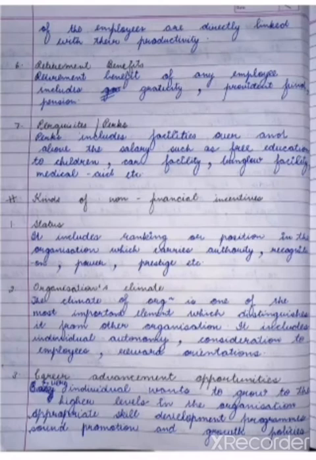Coming to the next one, that is kinds of non-financial incentives. These are those which do not just lead to an increase in our bank balance, but still act as a motivation. Sometimes status, our rank, power, position, authority, recognition, prestige also act as a motivation. Next one, sometimes organizational climate also acts as a motivation when you are getting more autonomy, or we can say freedom, more importance in the organization. If the climate of your organization is like that, it will also provide you with a sense of motivation.